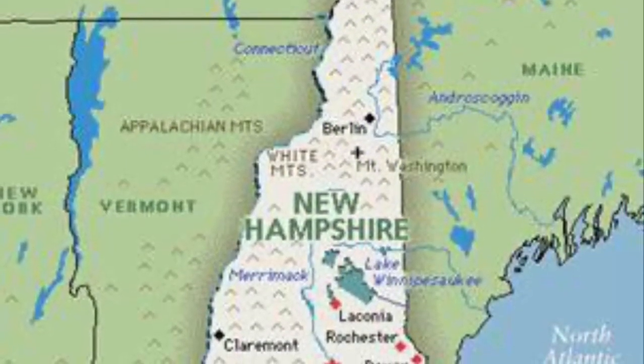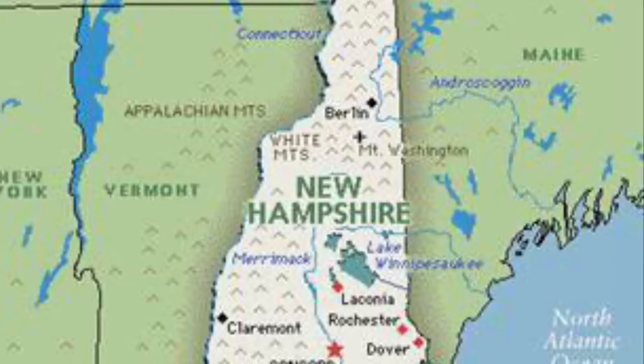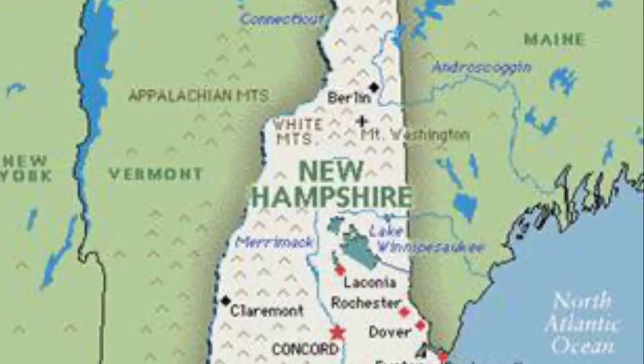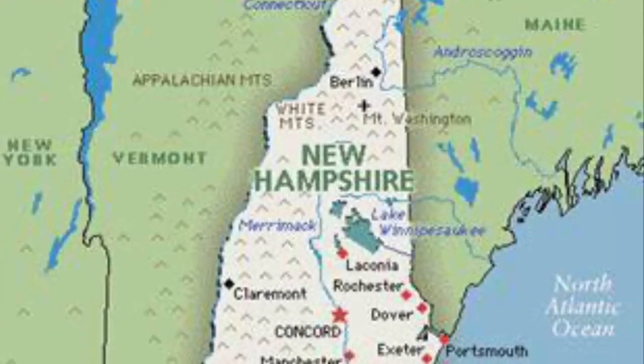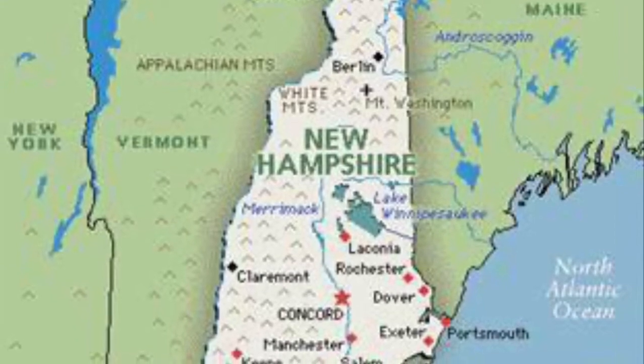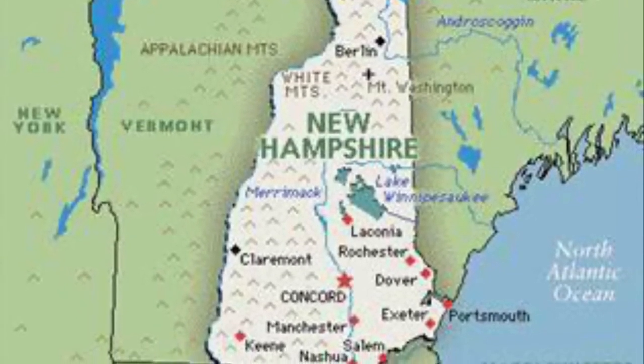New Hampshire was settled not in search of religious freedom, but rather to seek fortunes through trade with England, primarily in fish, fur, and timber. The land was given to John Mason, and he decided to make a colony with it.